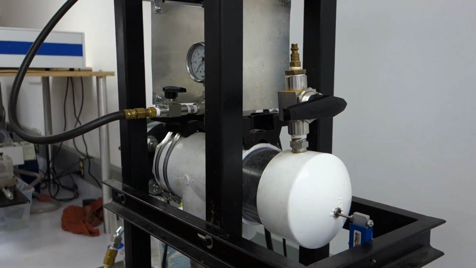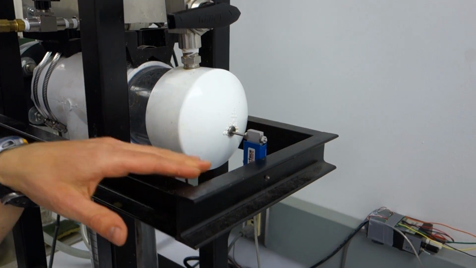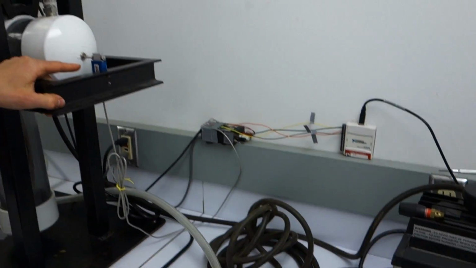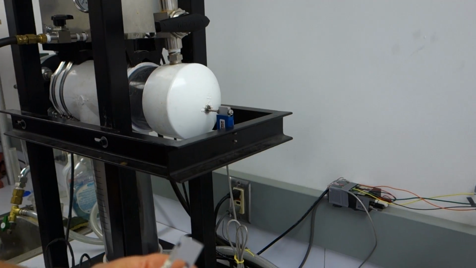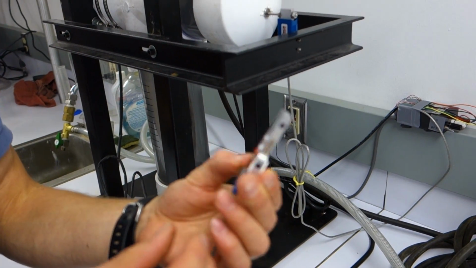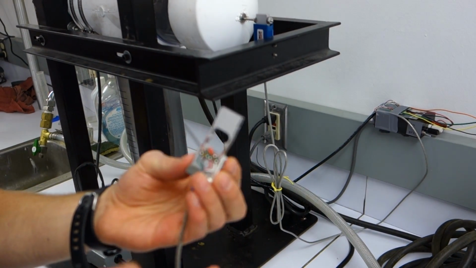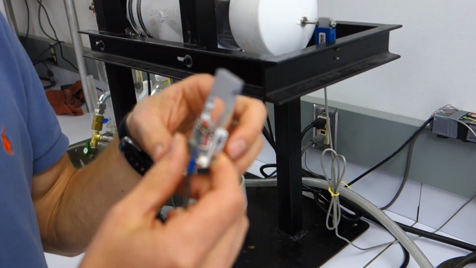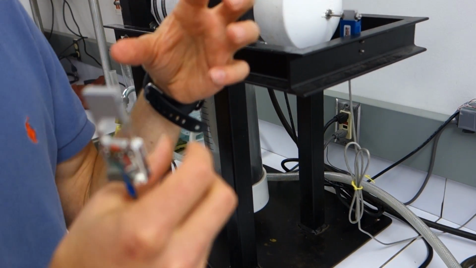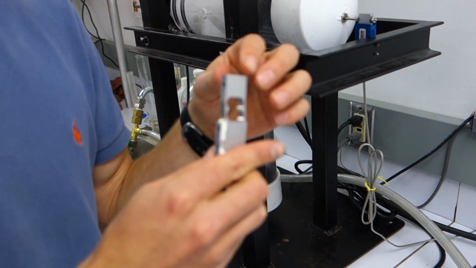So that brings us to the last component of this device. This is a strain gauge. We have one right here, which is broken, that we've taken apart. The way a strain gauge works is we're exploiting the property of electrical resistance, which is a function of the cross-sectional area and length of a wire.